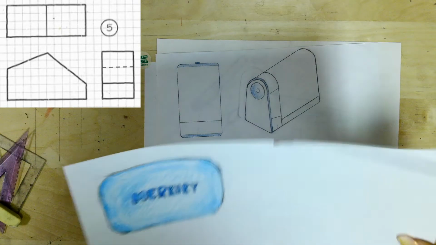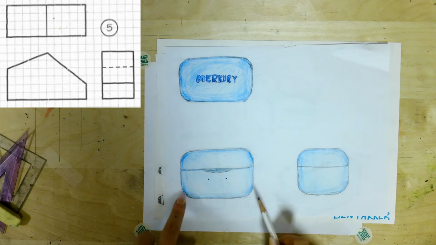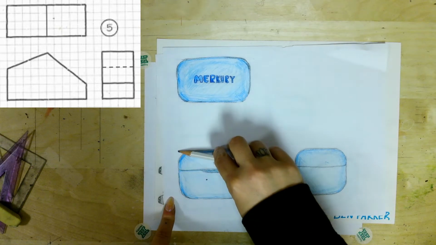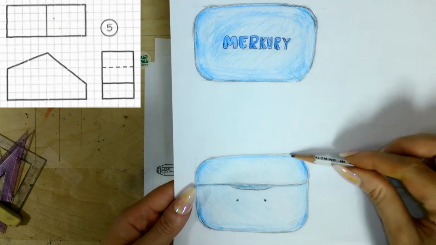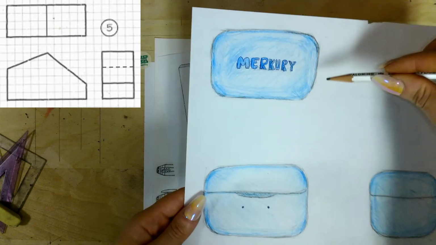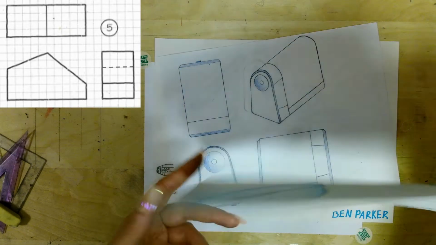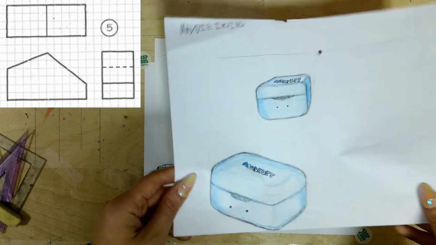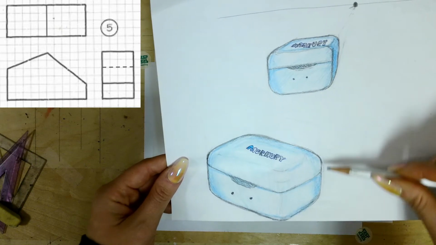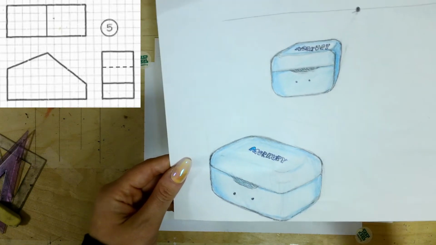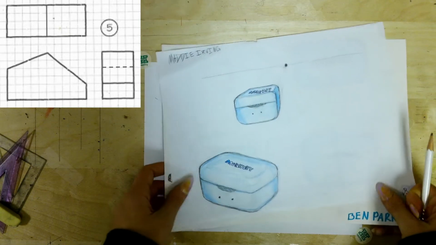And then another one here of a case for a set of headphones. So she did her orthographics here, first starting it off, the guidelines she erased pretty well. So you can see how it did start off with an overall bounding box on each of these, and then just sketched into the curves. And then the same thing with the isometric drawing of it, just starting with an overall bounding box and then working out where the curves are going to go, just using a sketching technique. So she also did a really good job.